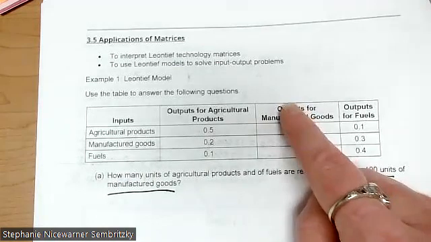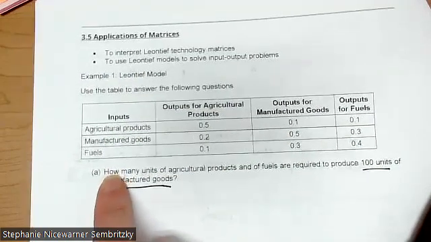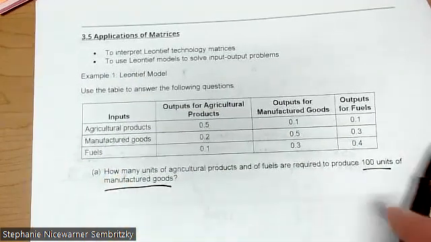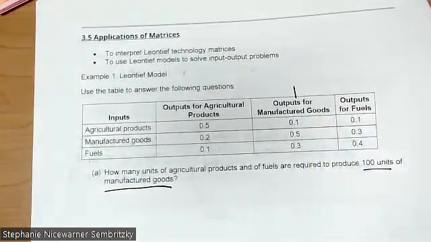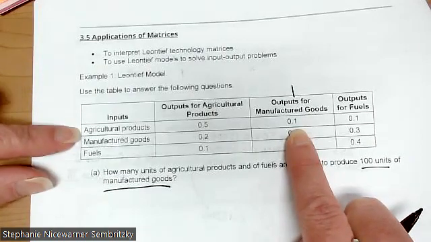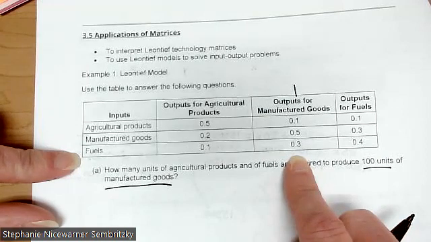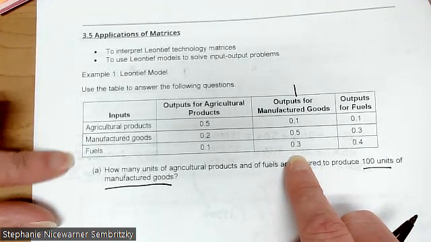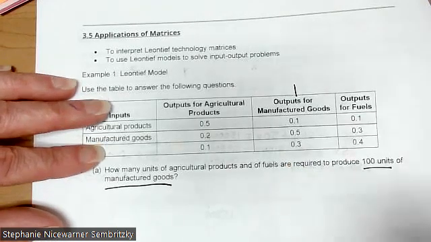This is to produce an output of manufactured goods. This is how much inputs we would need. I said it backwards. Sorry. So to produce one manufactured good output, it takes 0.1 units of agricultural, 0.5 of manufactured goods, and 0.3 units of fuel input. I'm sorry, I had it backwards. We got it right now.